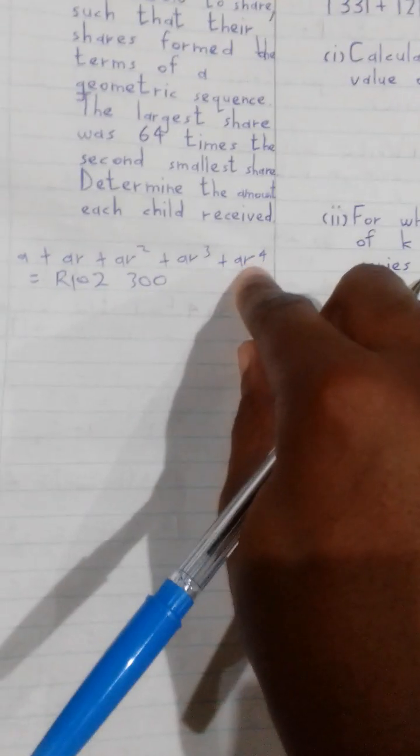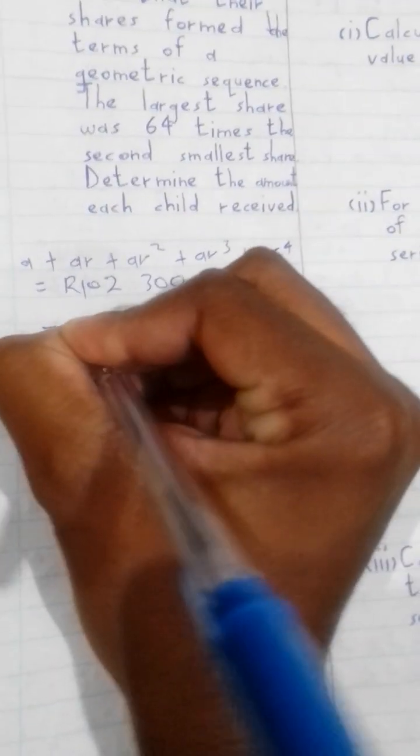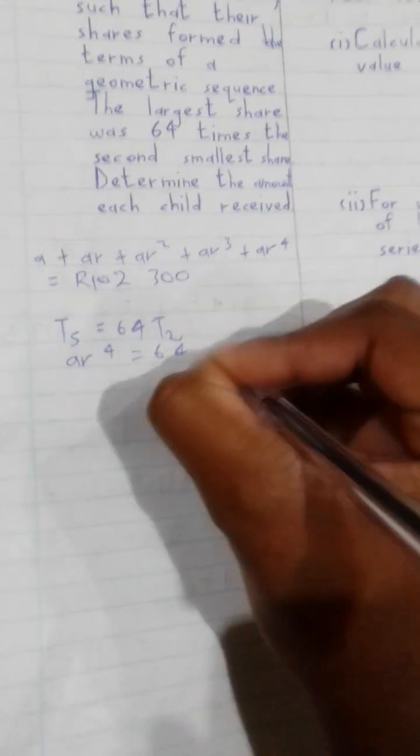And then we are told that the largest share was 64 times the second smallest share. The largest share, 64 times the second smallest. We're going to assume that this is second smallest. So T5 is 64 times T2. T5 is AR to the power 4, 64 AR.